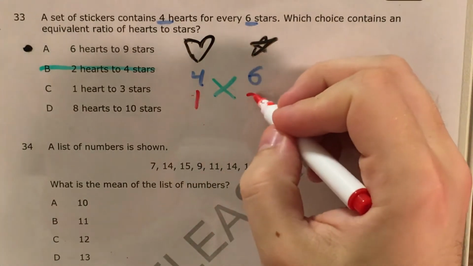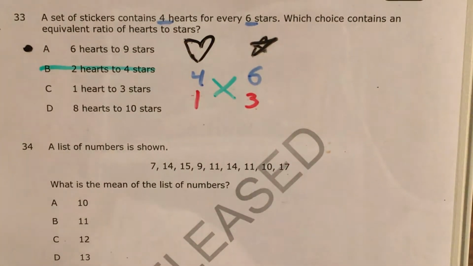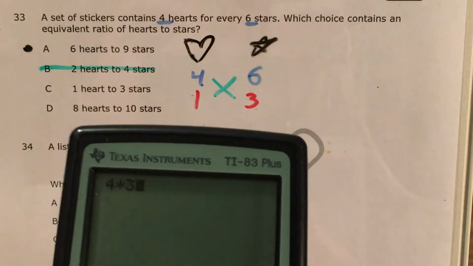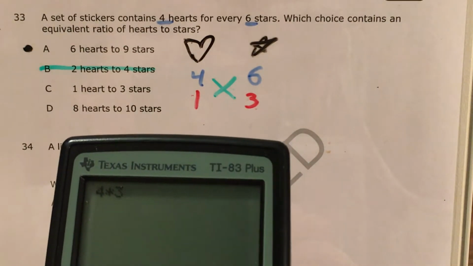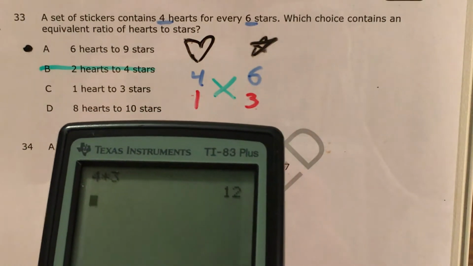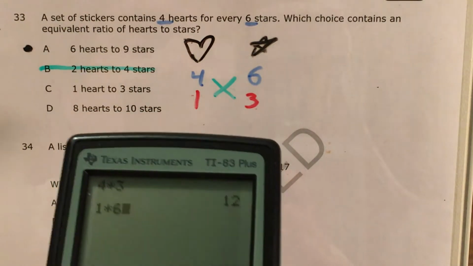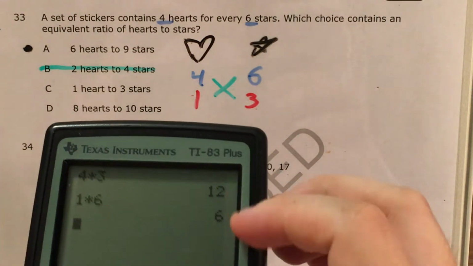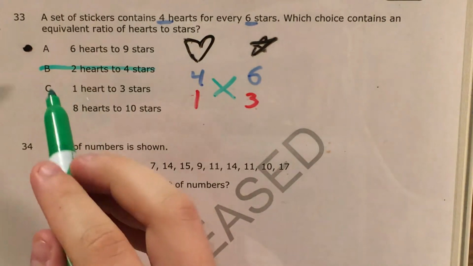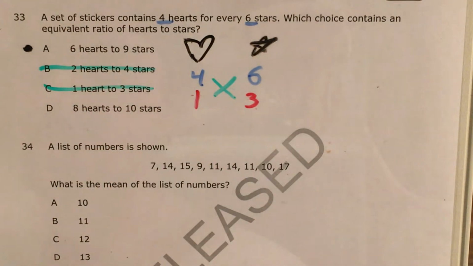So 1 and 3. Once again, top left times bottom right. I keep mixing that up. Top left and bottom right multiplied give me 12. Bottom left and top right multiplied give me 6. Not the same number. So 1 heart and 3 stars does not continue this pattern, and choice C is out.